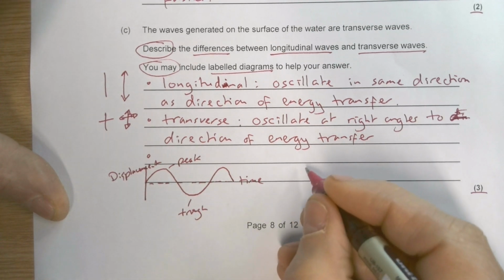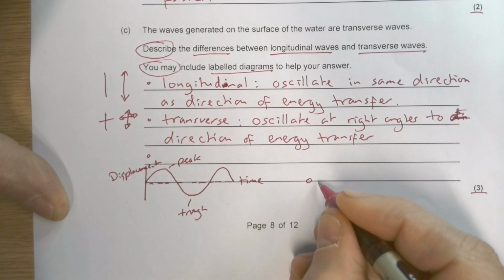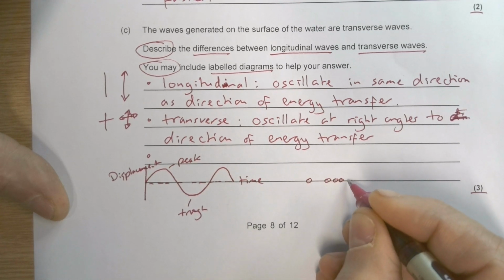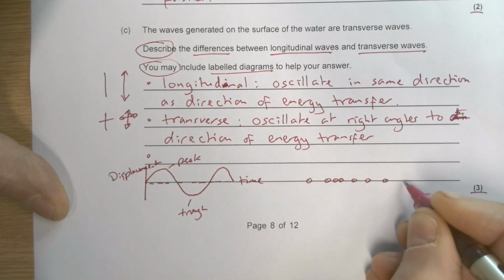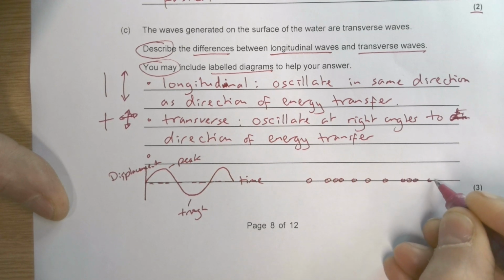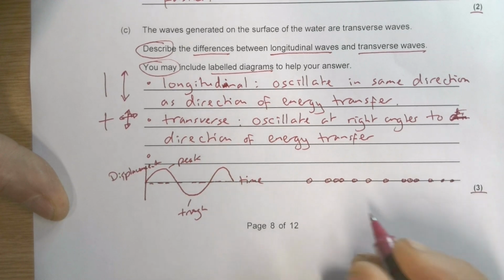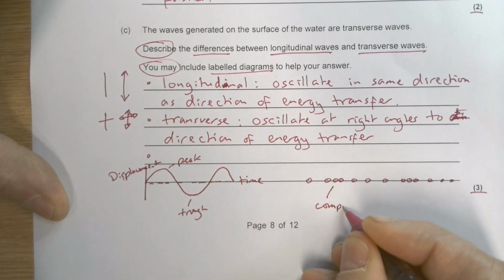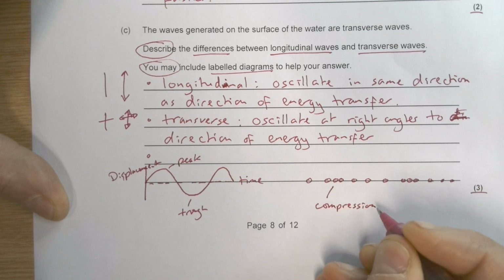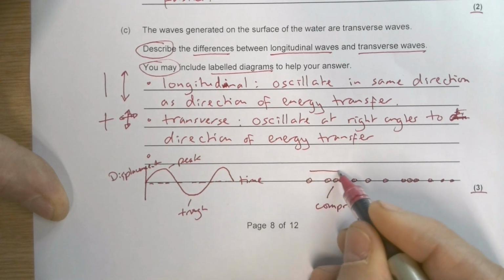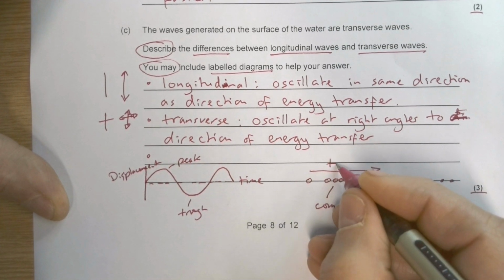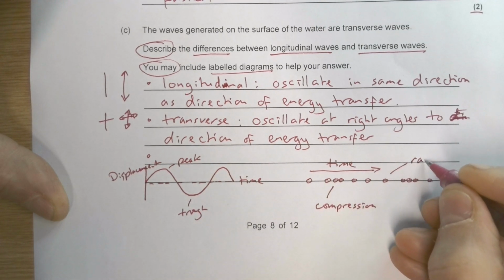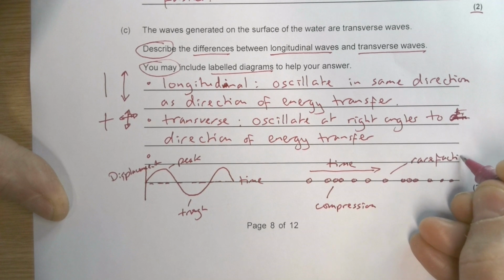And then here, normally we draw these with circles just because they're a little bit easier. Compression, stretching apart, another compression, stretching apart. So here I've got a compression, time is that way, and there's a rarefaction.